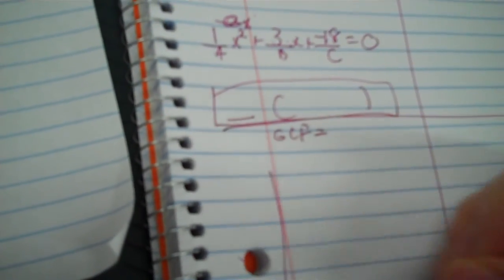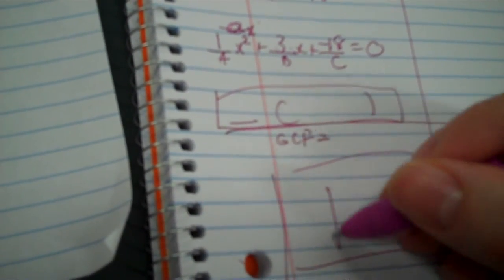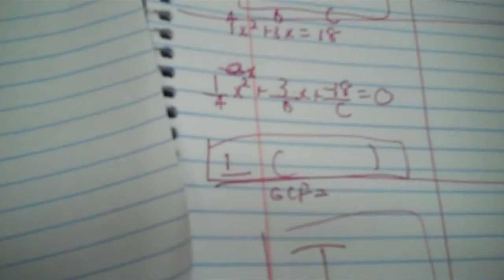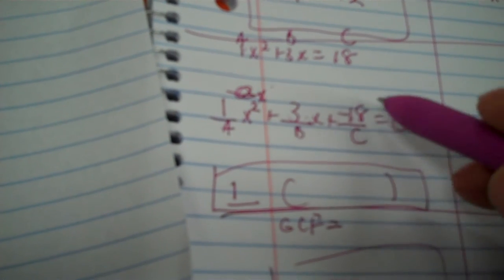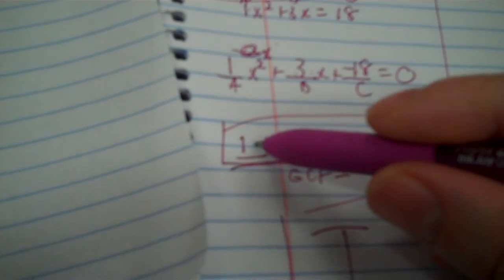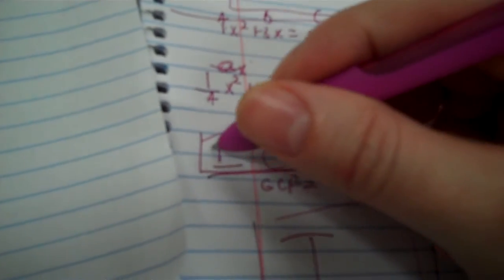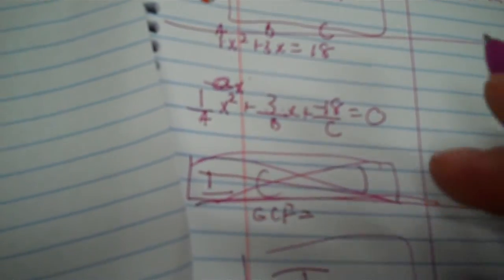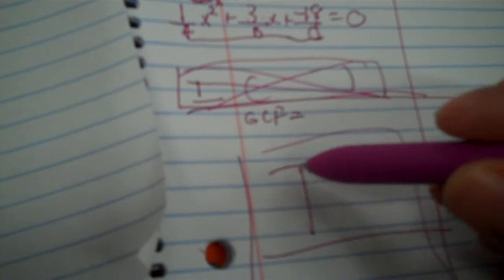Now I can make my boxes, GCF, and then my box where I split it in half with the T. Okay, 1, 3, and 18 would just be 1. Okay, x squared, x to the first, and then no x at all means we can't put an x out there. So that means that GCF's not worth doing, because dividing by 1 is going to just keep it the same. It doesn't help us. So I take my a times my c. You always do that before you go to your T table. Your a times your c.